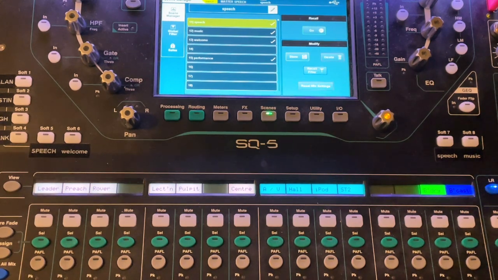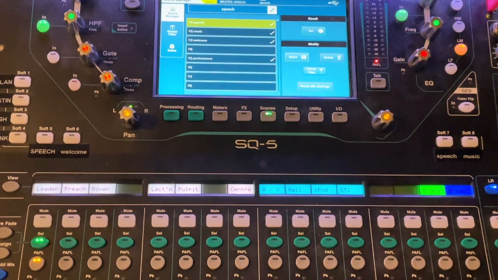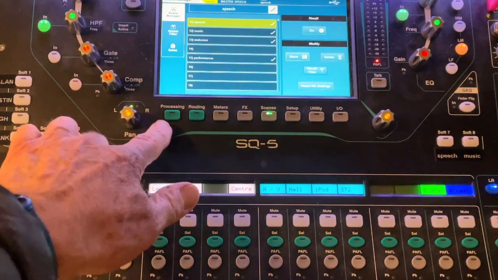To do this, we need to make sure that the leader channel is selected. We can do that either by pressing the select button, and you'll see the select light is on, or if we choose the PAFL button, that also includes the select. So we press that one, and now the correct channel has been selected for processing. The next step is to press the processing button.